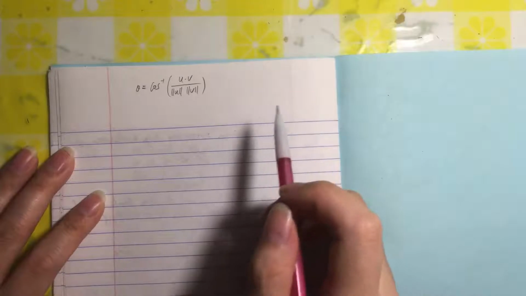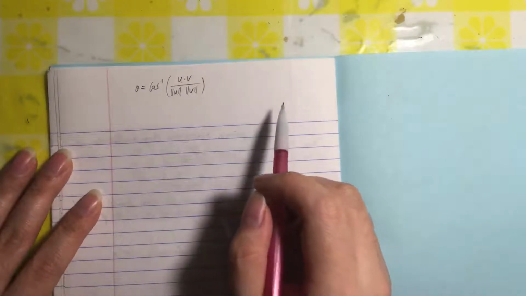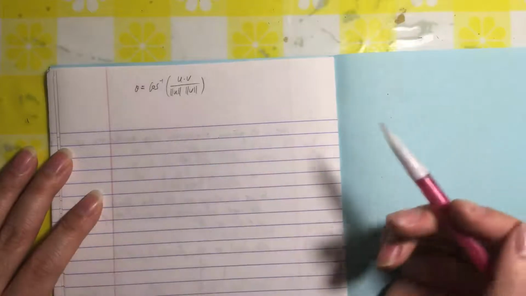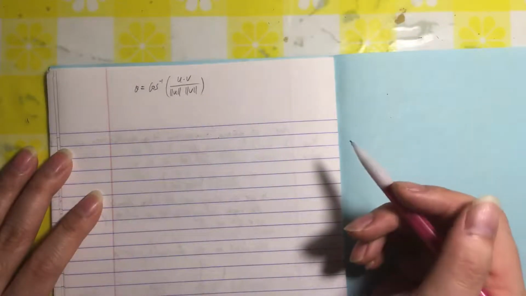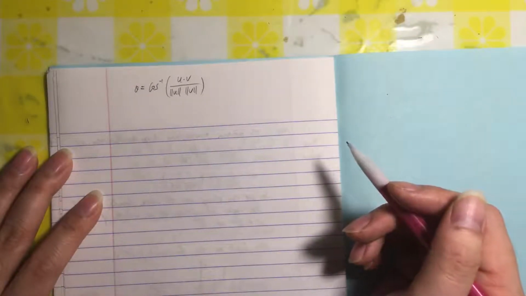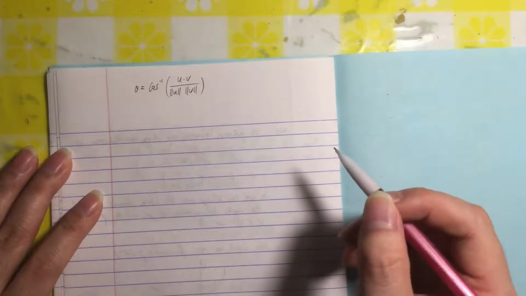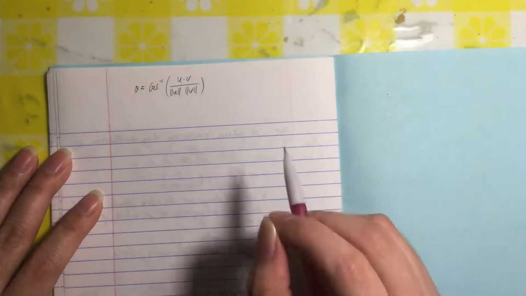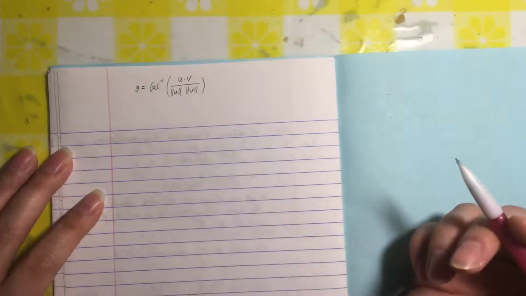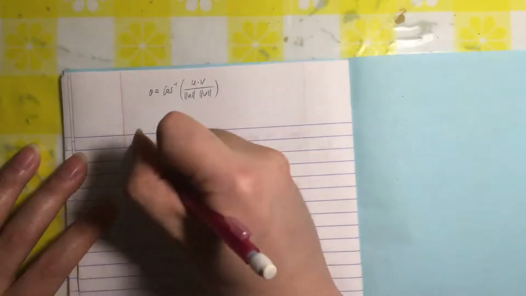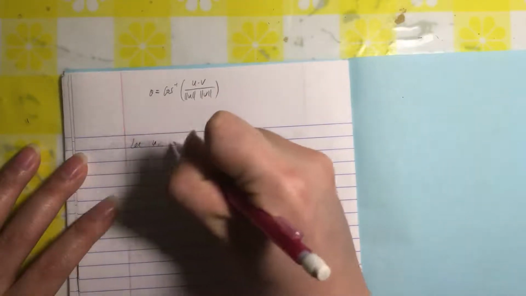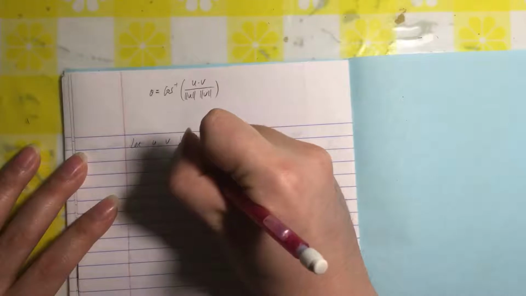So we know that for vectors in R2 or R3, we can always use this formula to find angles between the vectors. However, what if we have vectors in higher dimensional space? Then how can we find angles between the vectors for vectors in higher dimensional space? Let's think of this. Let u and v be vectors in Rn.